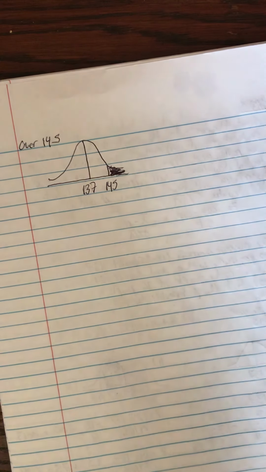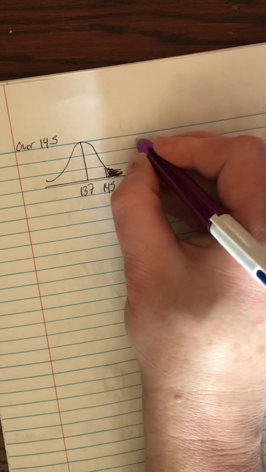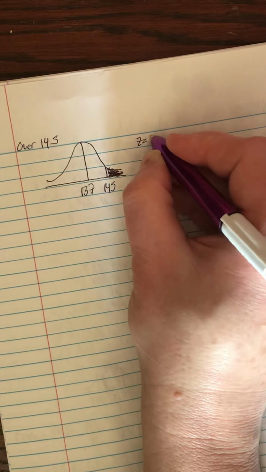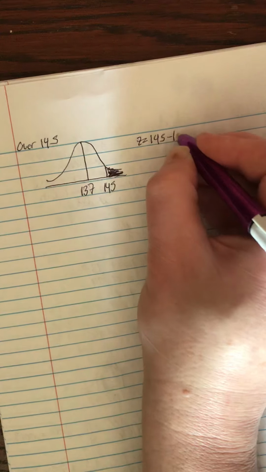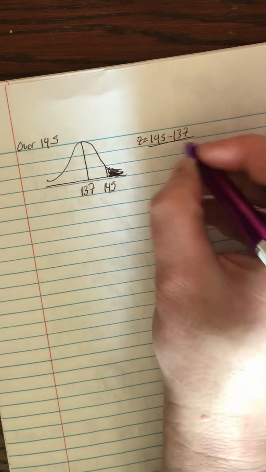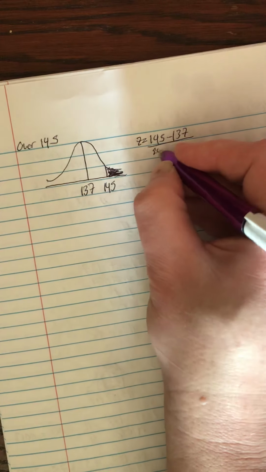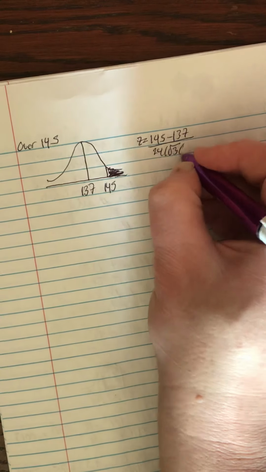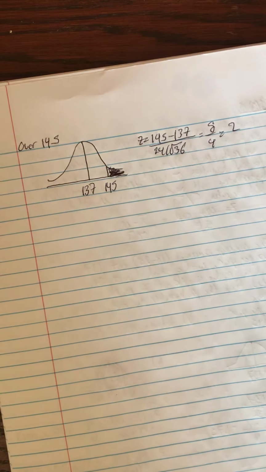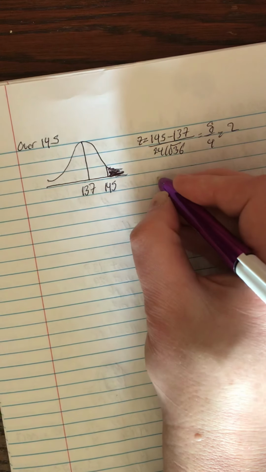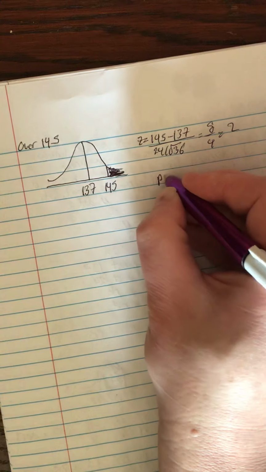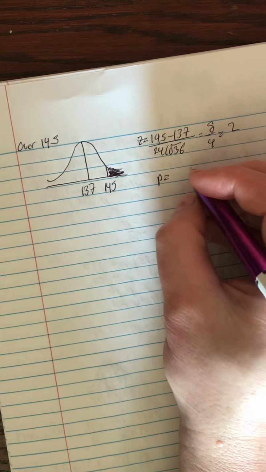My z-score is going to be z equals 145 minus 137 over 24 over the square root of 36 still, which is simply going to be 8 over 4, which equals 2. So at 2.00, my probability is 0.972.